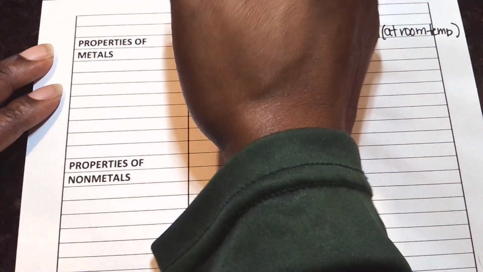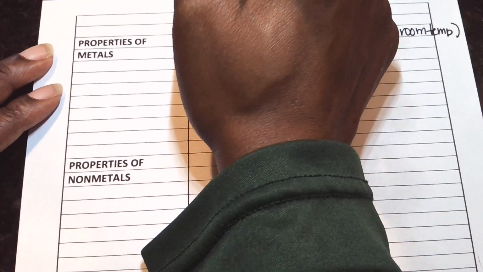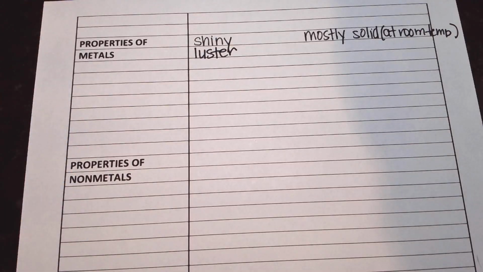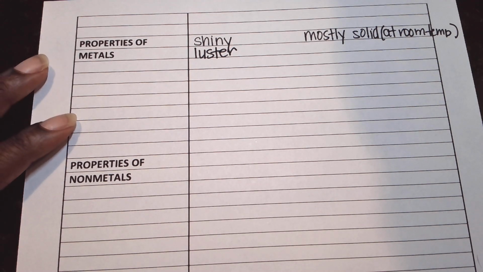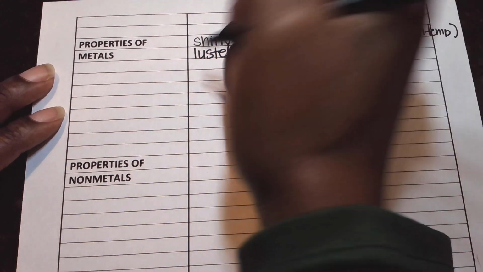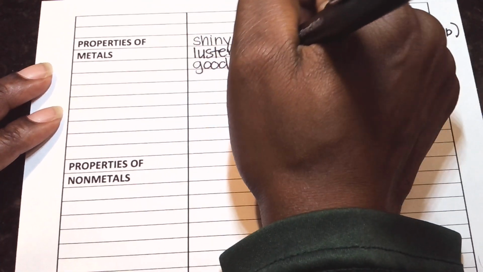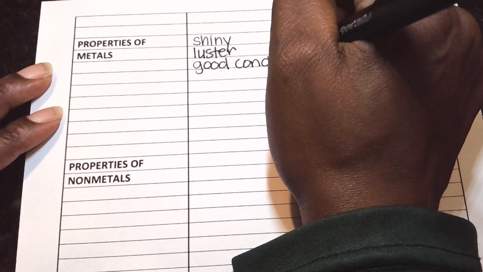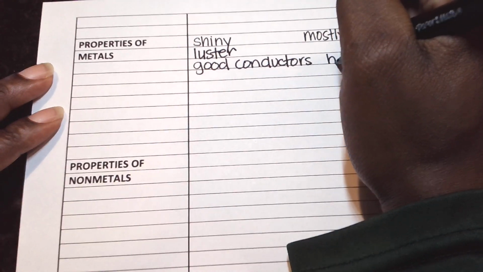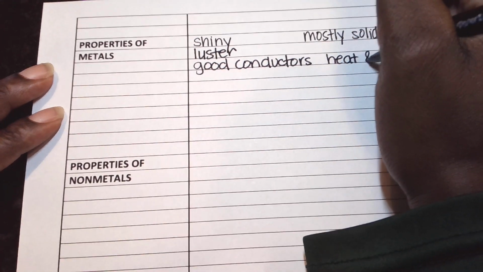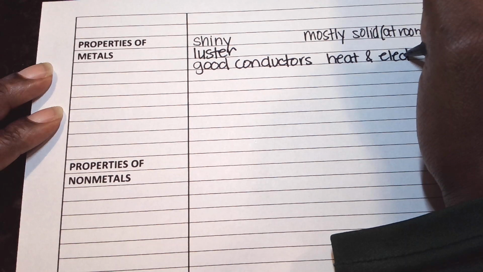Okay. They have a luster to them. That means that they're not just shiny, but they have that shimmery thing going on. They are good conductors of heat and electricity.